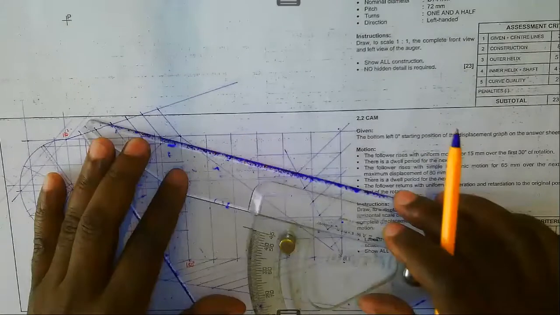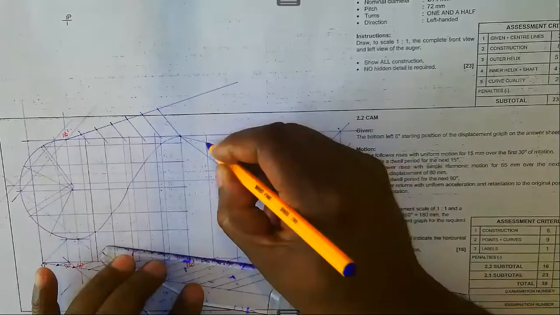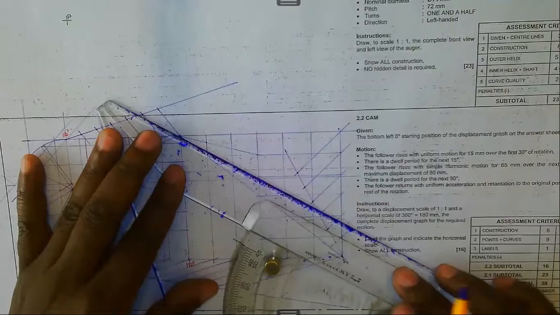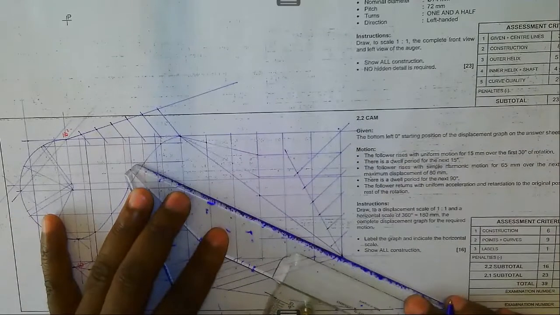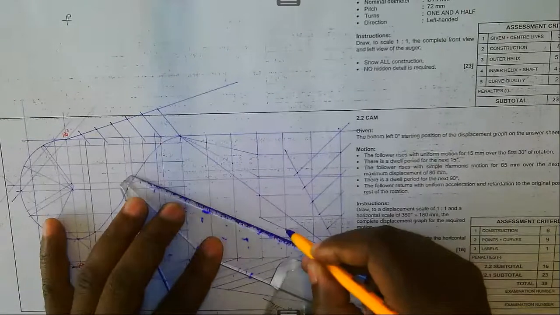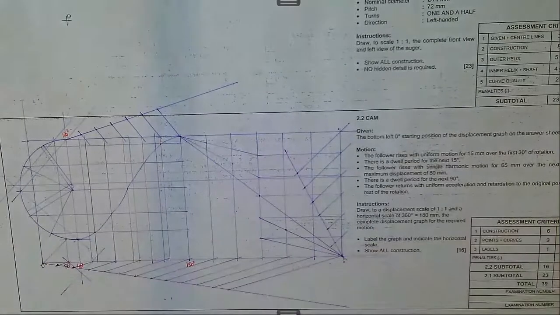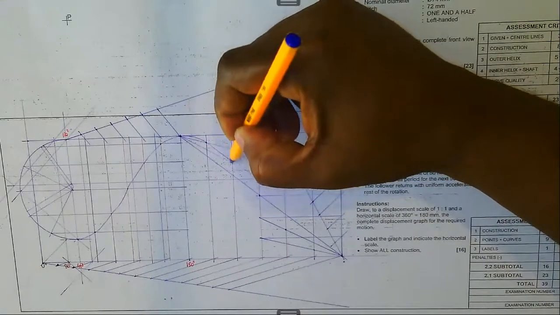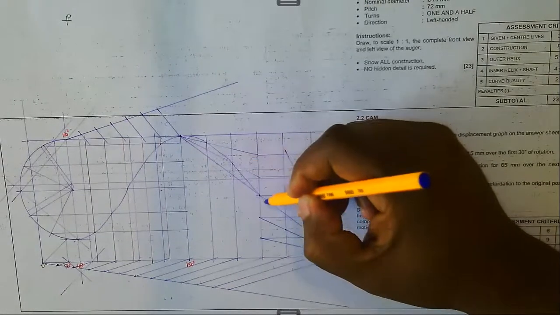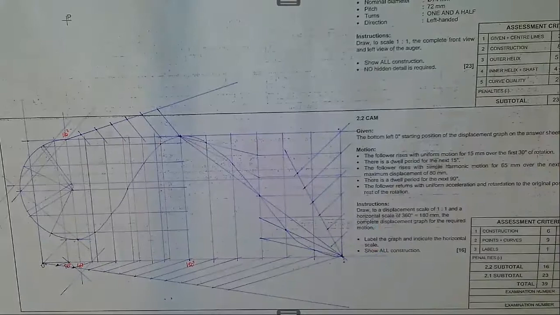Right. The next thing that you want, you connect this one to the start. That's a point that we want. That's another point. The other one is already there. Then you switch on to the other end, which is a point. There is a point. You connect these points faintly. Now you have got your uniform acceleration and retardation.